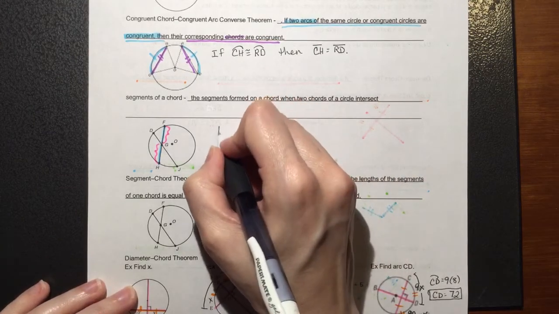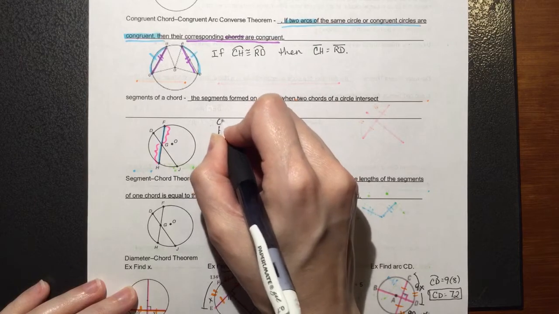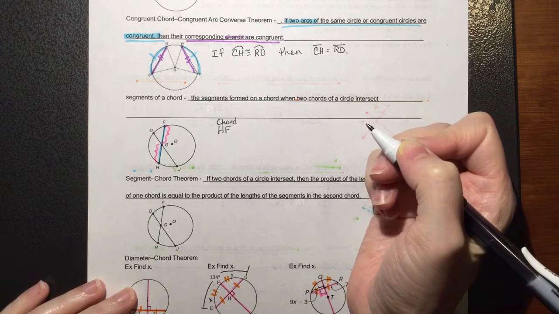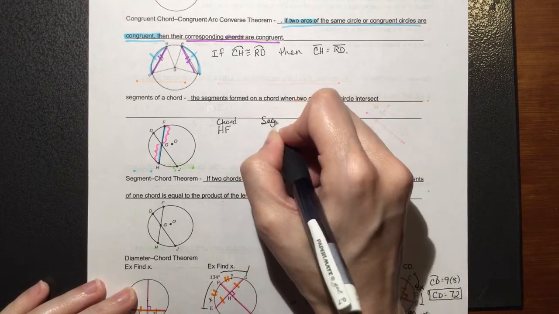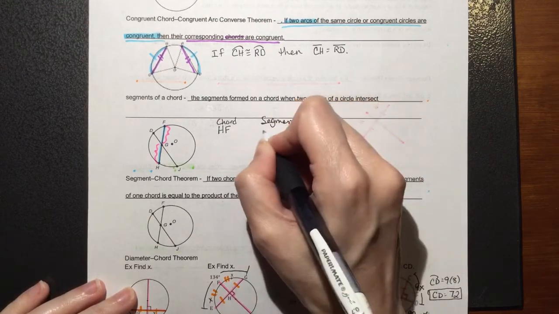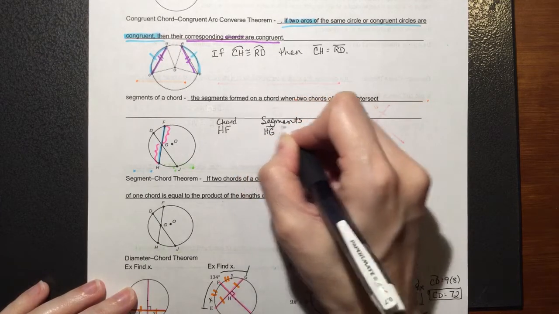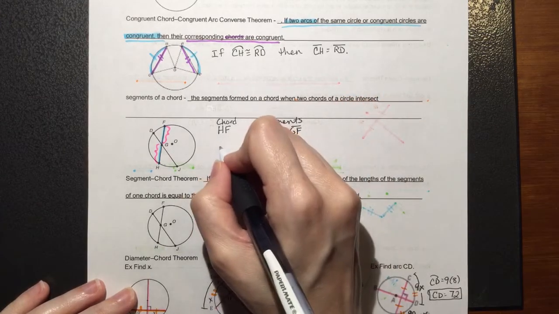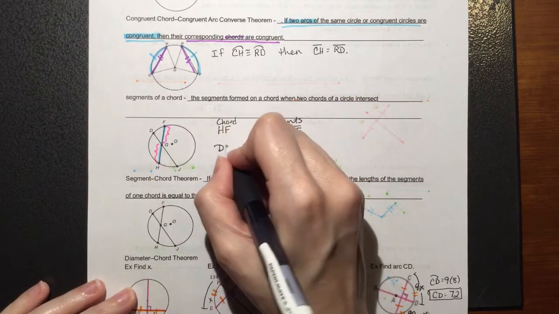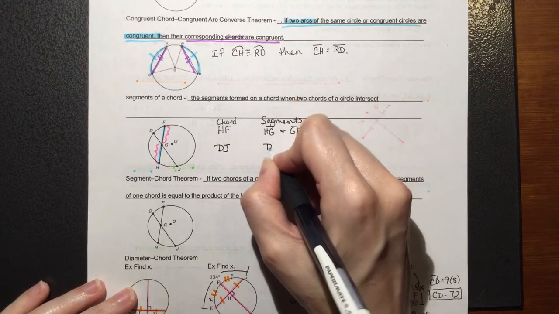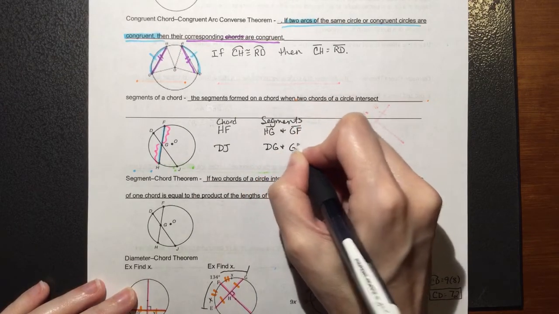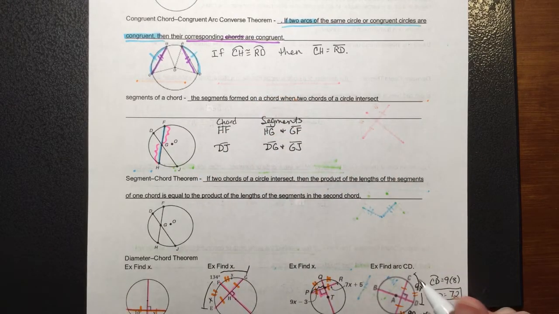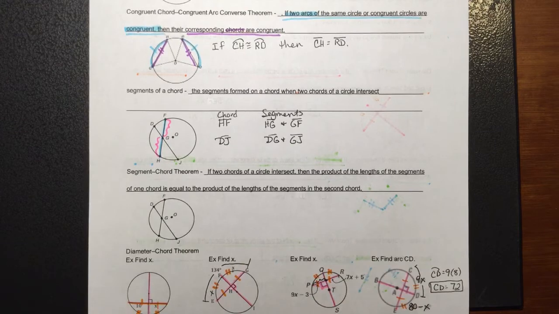So from chord HF, we can make segments HG and GF. And then from chord DJ, we made segments DG and GJ. So those were what segments of a chord are.